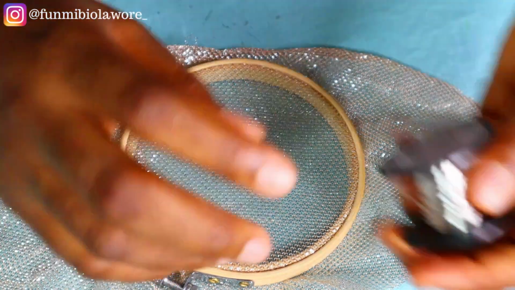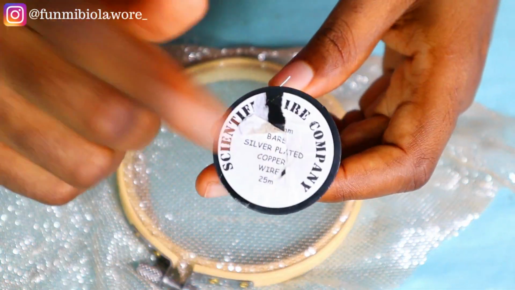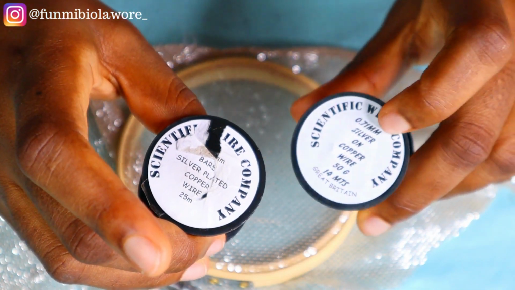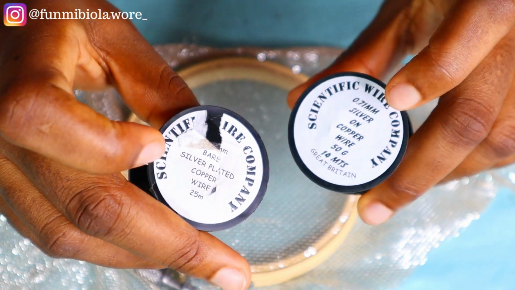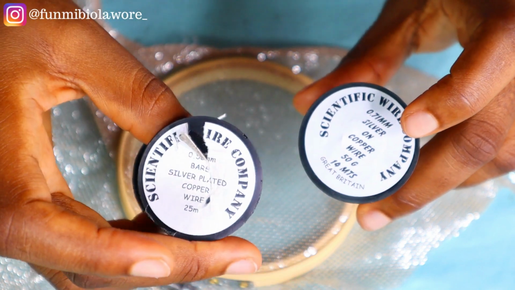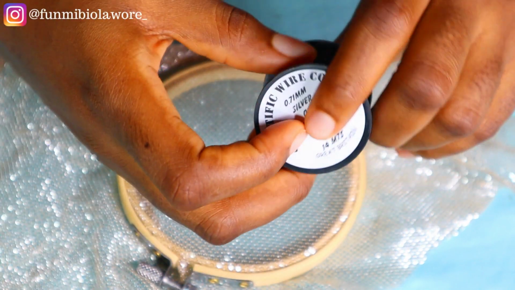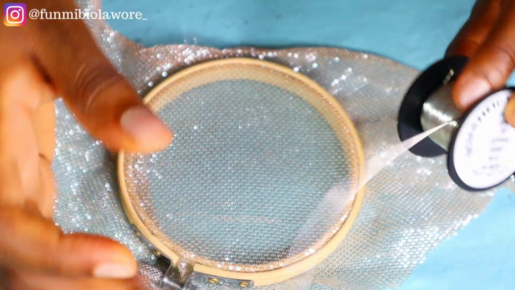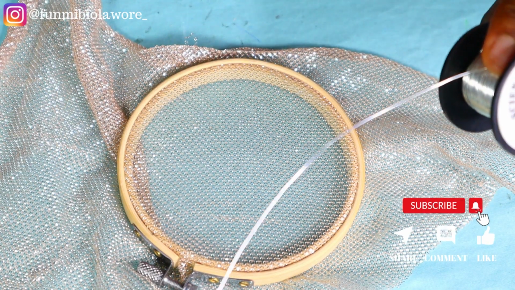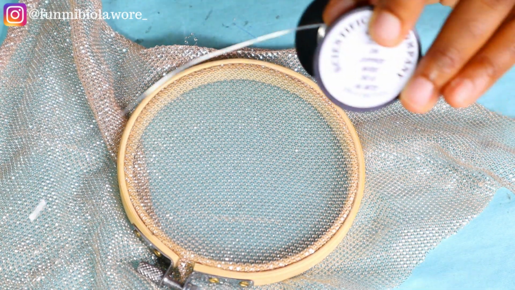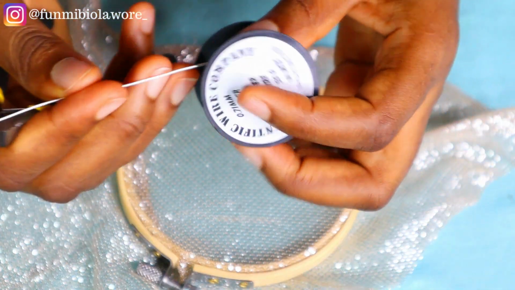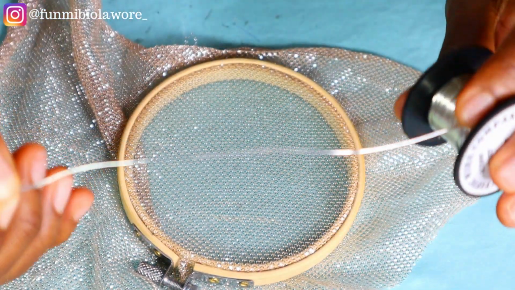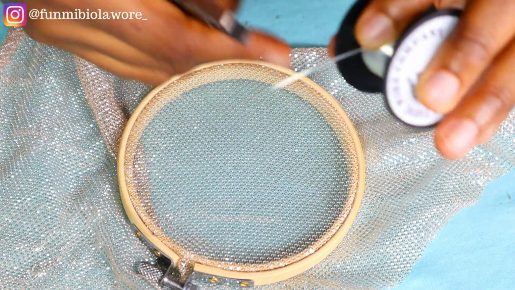You also need your copper wire. You can use either of these two sizes: the 0.70 millimeters or the 0.50 millimeters, depending on what you choose. But for the sake of this video, let me use the 0.70 millimeters. So you first of all need to cut a little piece of your copper wire. I need my plier. Where's my plier? So I'm just going to cut this little portion. I'm going to do two, just so we get the full gist of this tutorial.